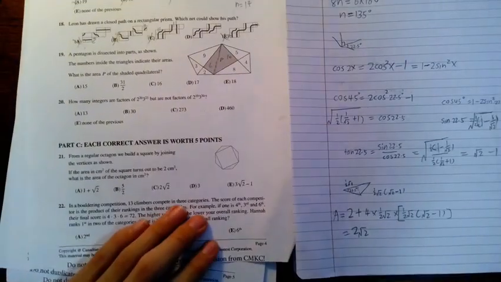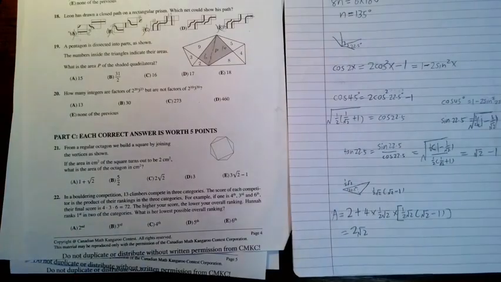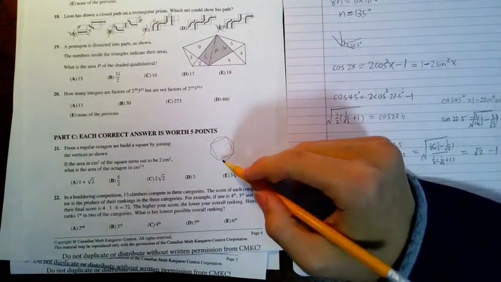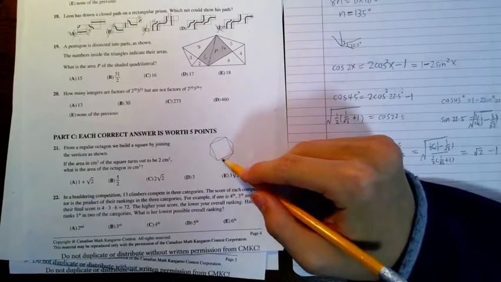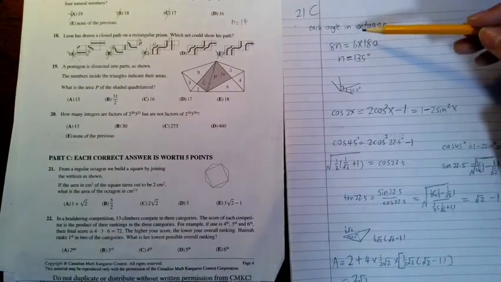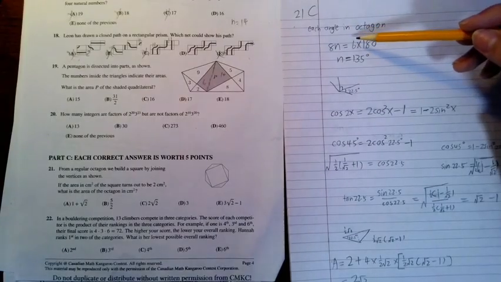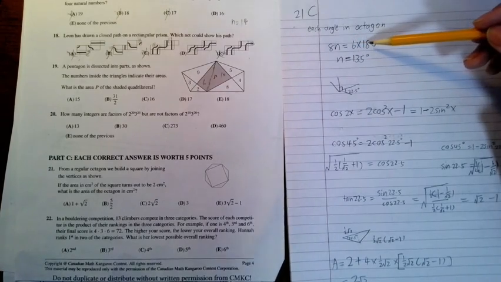And question 21. The first thing is to determine the angle of those. Using the angle formula, there are 8 sides, right? 8 minus 2 equals 6, and we multiply 6 by 180.